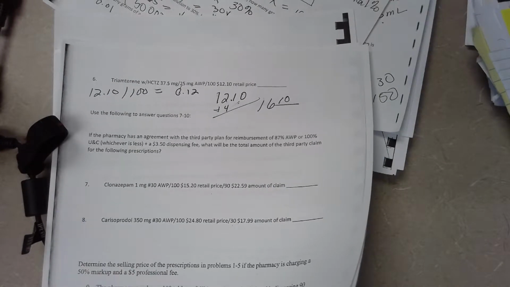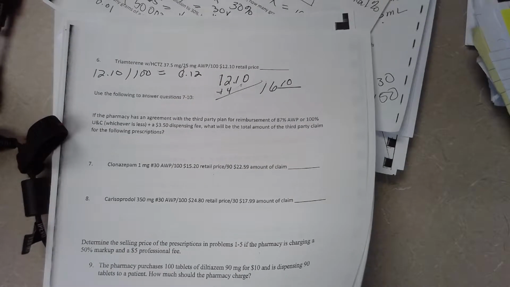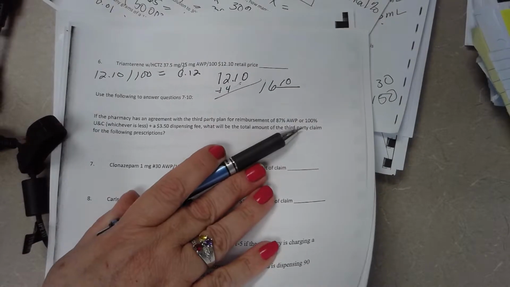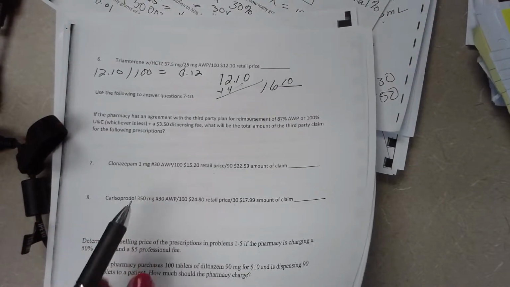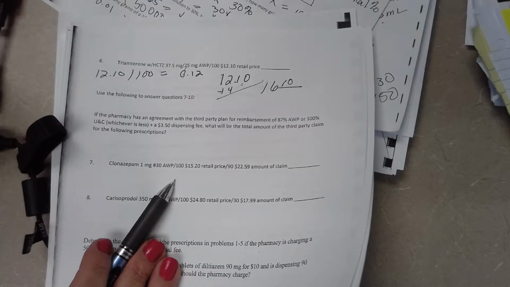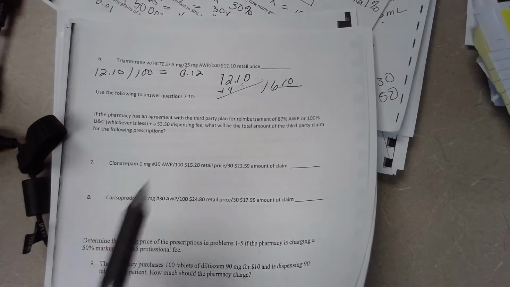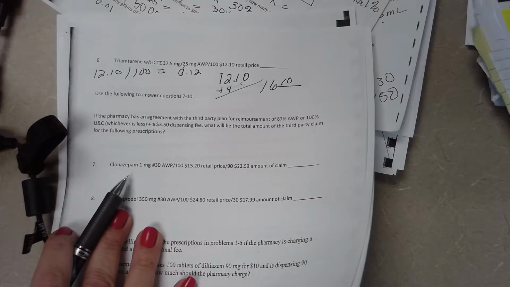Okay. The next two problems are a little bit different. And we in class should have talked about average wholesale price or usual and customary. So you're going to have to do both ways to find out which one's actually cheaper. So 87% of the average wholesale price or 100% of usual and customary.